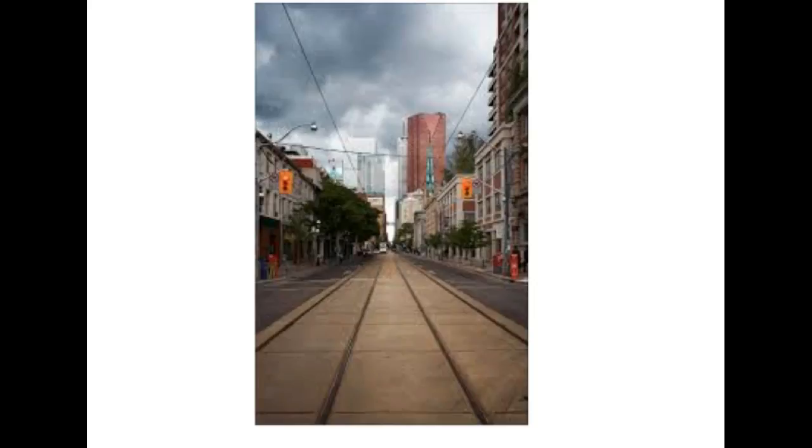And another example of one-point perspective. Can you see where the vanishing point is in this picture? And this is a city street, and you can see the buildings on either side.